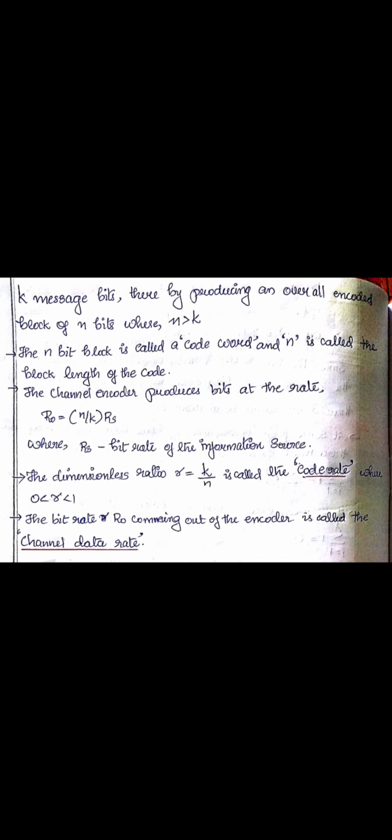For any coding technique, we should have a channel encoder at the transmitter and a decoder at the receiver. To generate an (n, k) block code, the channel encoder accepts the information in successive k-bit blocks. For each block, it adds n minus k redundant bits that are algebraically related to the k message bits, thereby producing an overall encoded block of n bits, where n is greater than k.